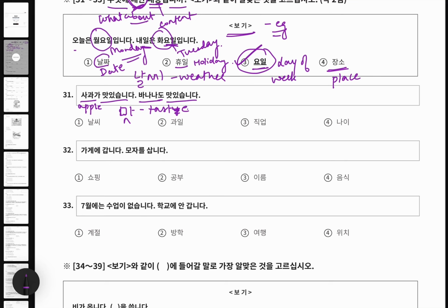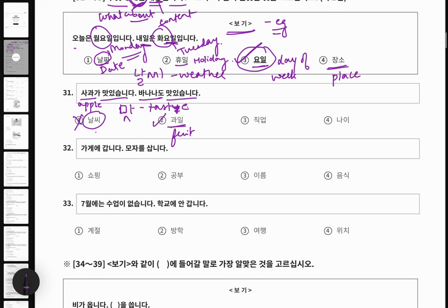Now here there was nalssi. I told you nalssi is weather. So this is weather, it is not this. Gwail is fruit. So this might be the right answer. But we will not stop here. We will look at all the options because there are many confusing options also at times. Jikeop. Jikeop is occupation or profession. Then nai. Nai is age. So the right answer is fruit, clearly.